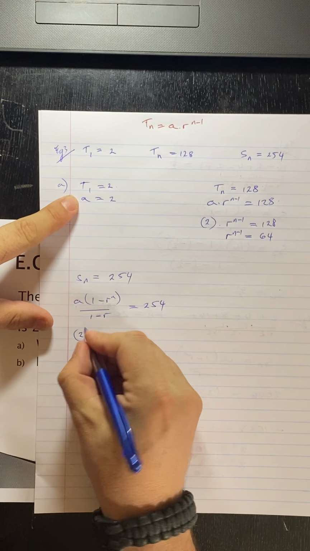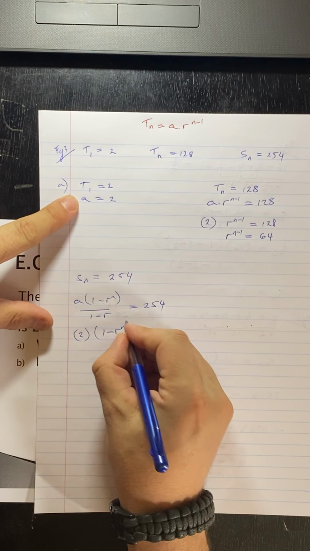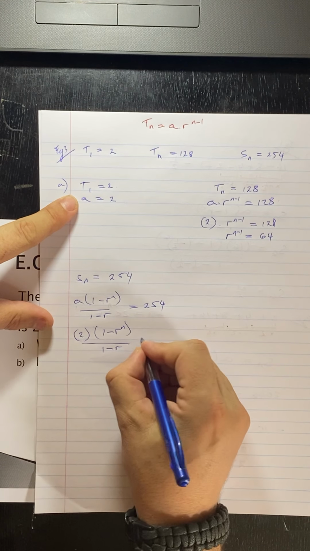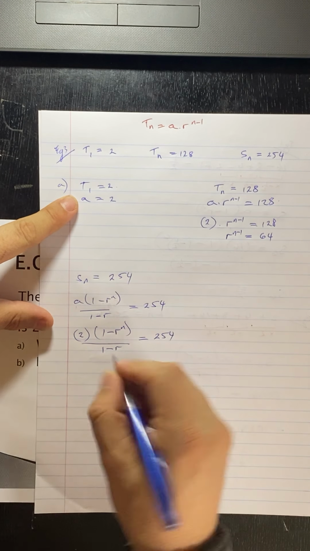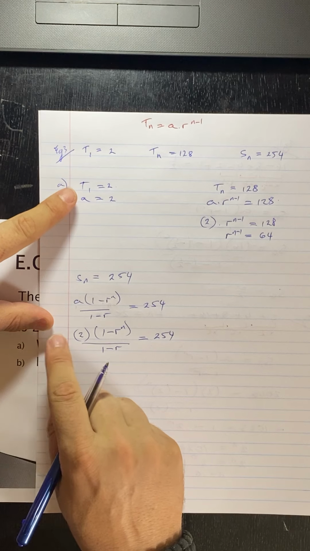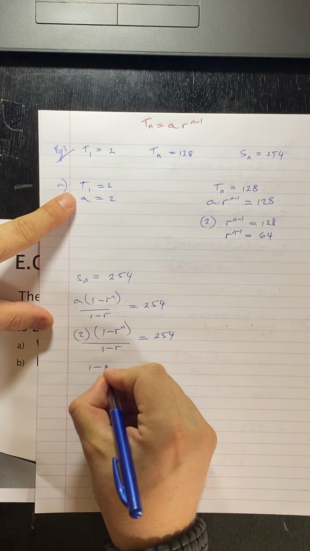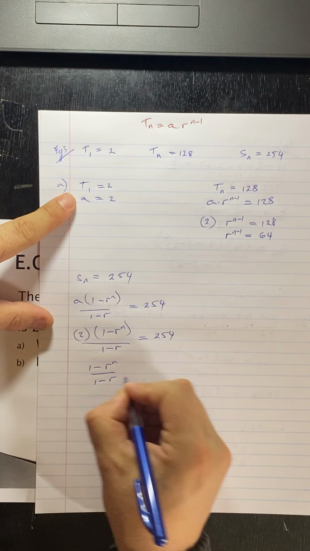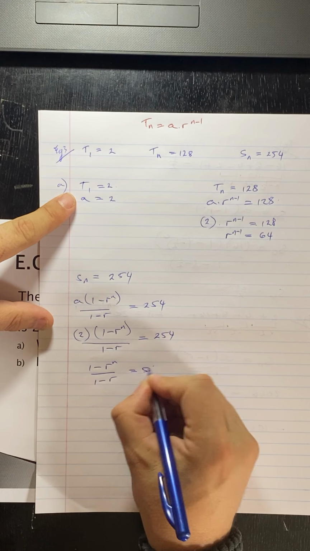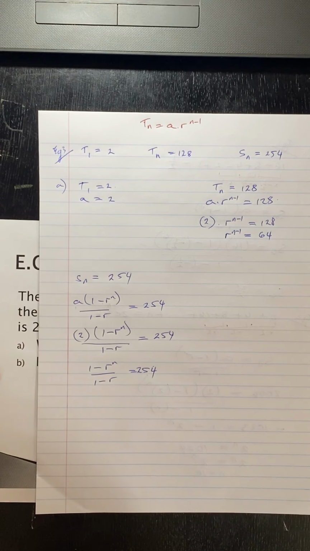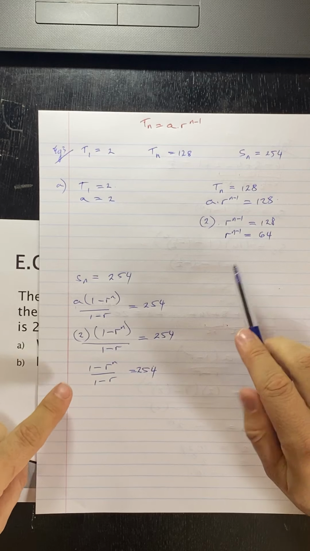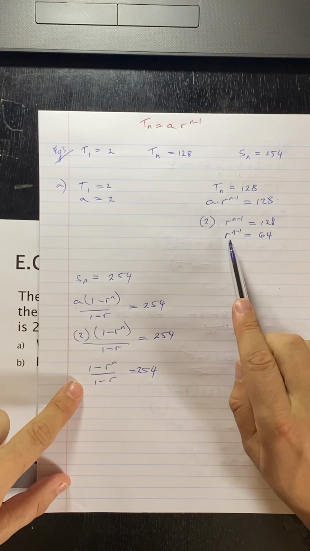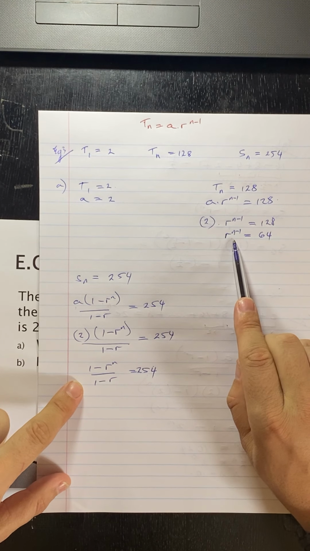So we get 2(1 - r^n) over 1 - r is equal to 254. And then I can divide through by the 2, and I get (1 - r^n) over 1 - r equals 127.